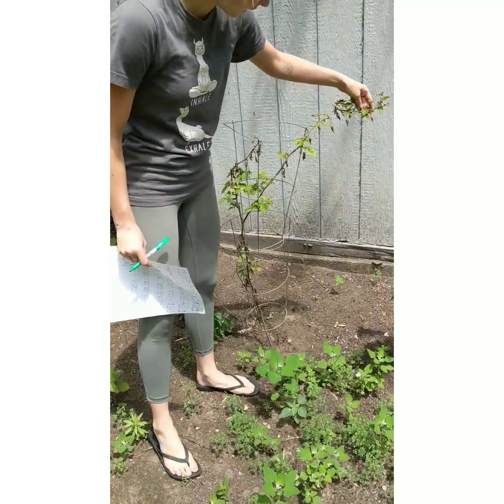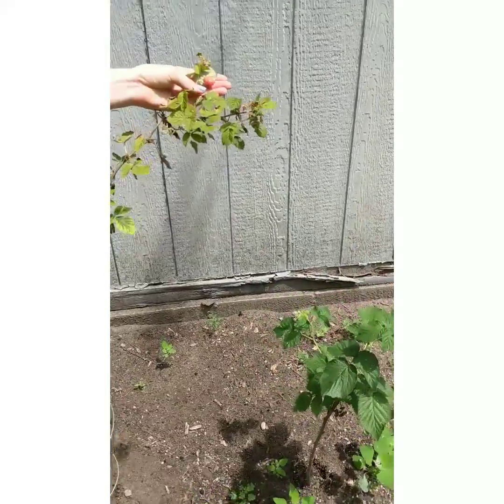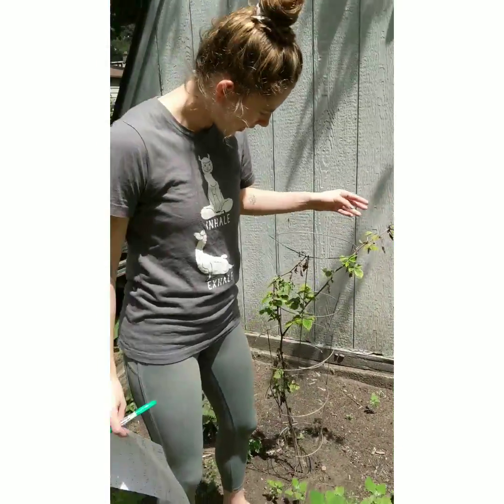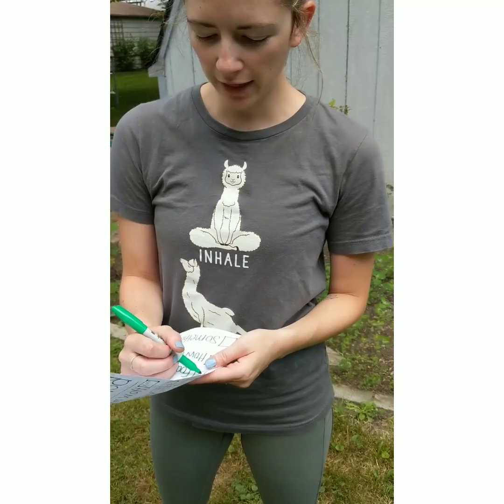If you can see, this one has a raspberry on it. You see that raspberry? And guess what? It used to have another raspberry, but a little bird or maybe a little squirrel ate it. So we're gonna check that off on our list because we definitely have some food in our backyard.